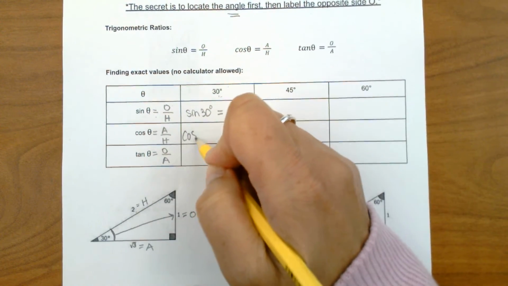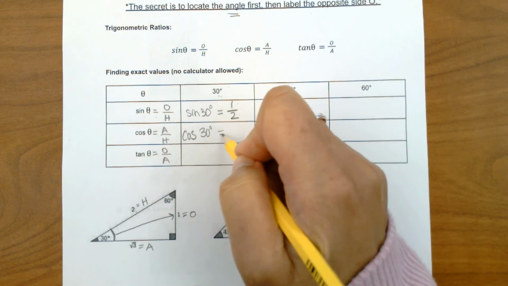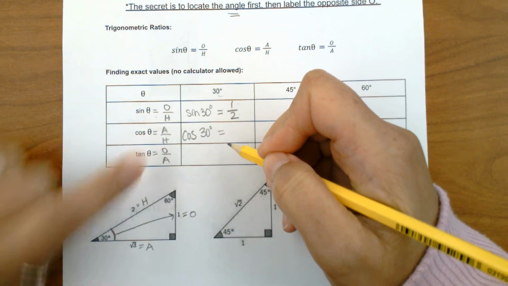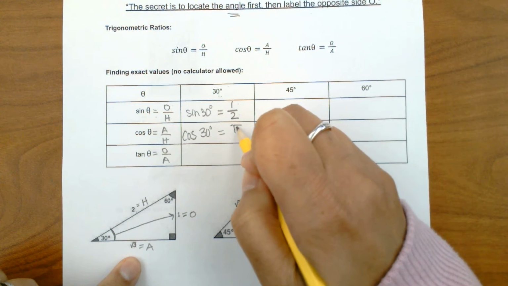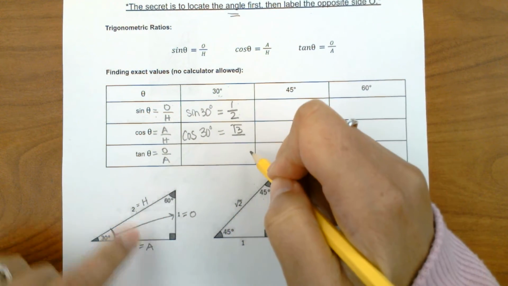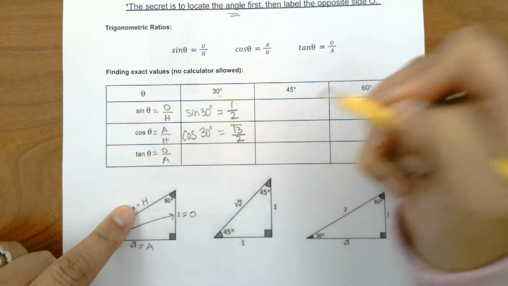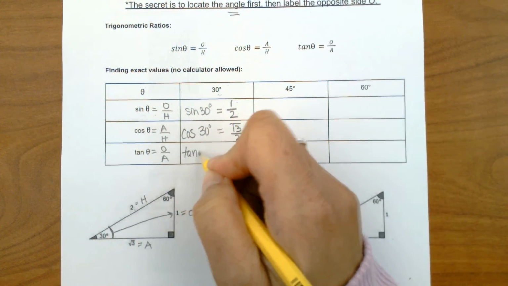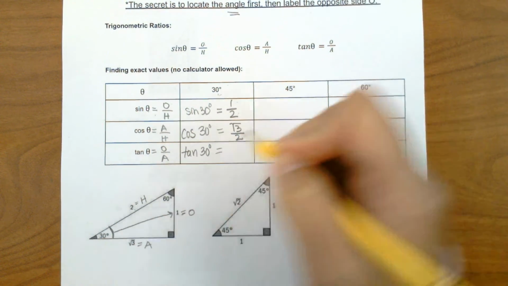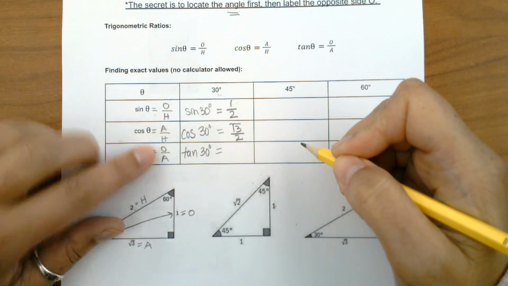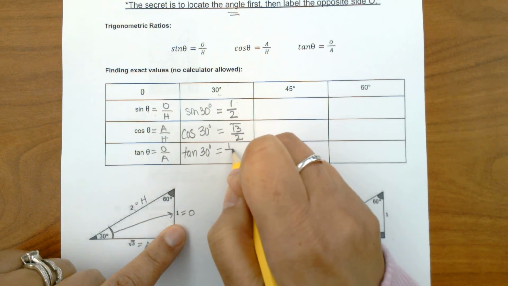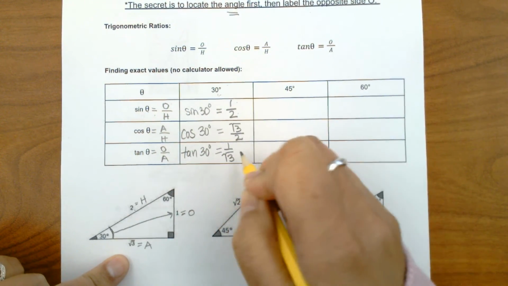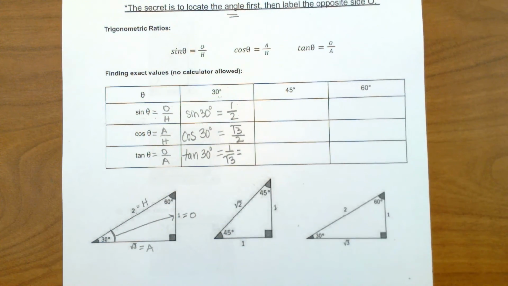All right, how about cosine of 30 degrees? Cosine is adjacent over hypotenuse. Adjacent is the square root of 3, over the hypotenuse, 2. So that's the square root of 3 over 2. And how about tangent? Tangent of 30 degrees equals our opposite, 1, divided by our adjacent, square root of 3.